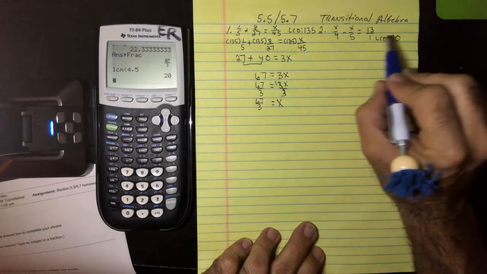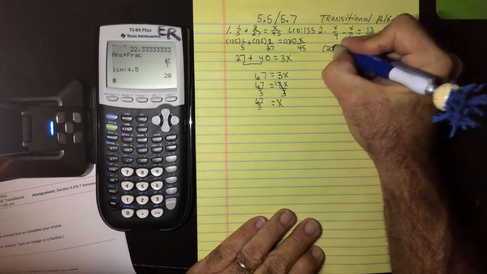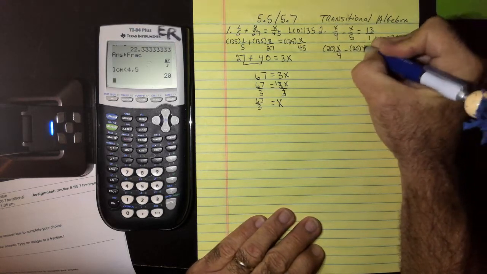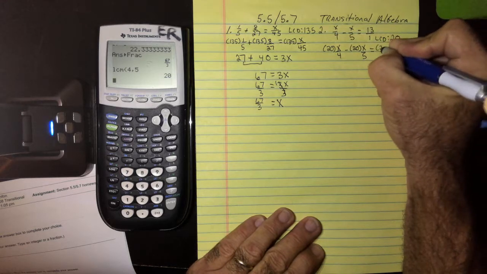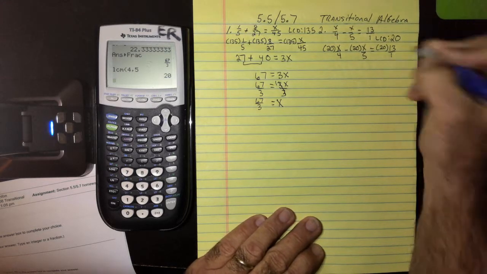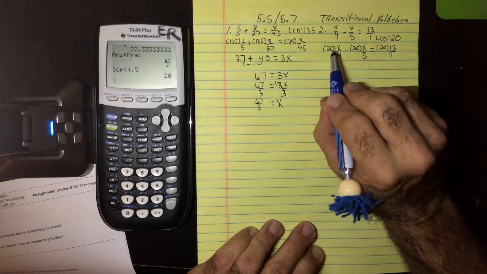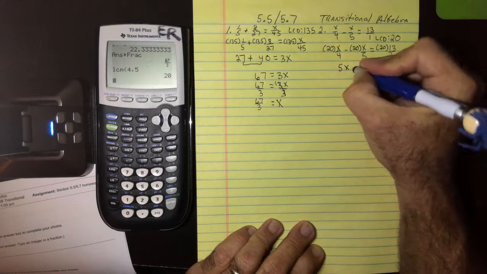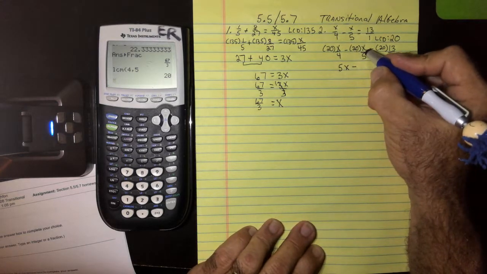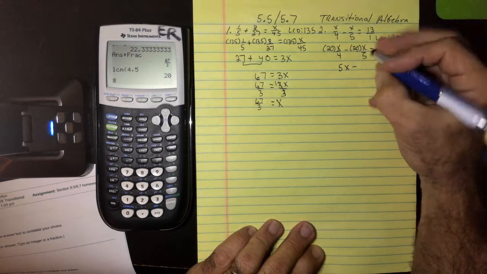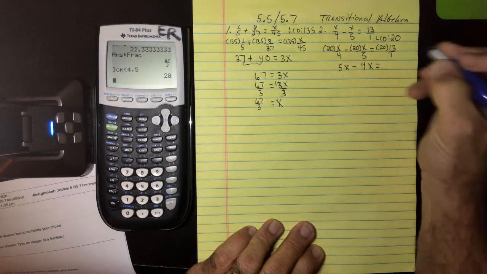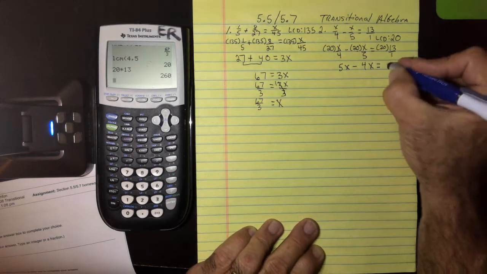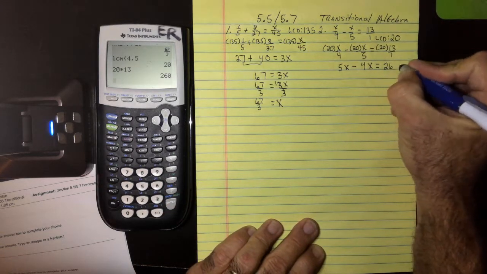Now multiply all three parts by 20. So 20 times x/4 minus 20 times x/5 will equal 20 times 13/1. 20 times x is 20x, divided by 4 gives me 5x, minus 20 times x is 20x, divided by 5 gives me 4x. And on the right side, 20 times 13 gives me 260, divided by 1, which is 260.